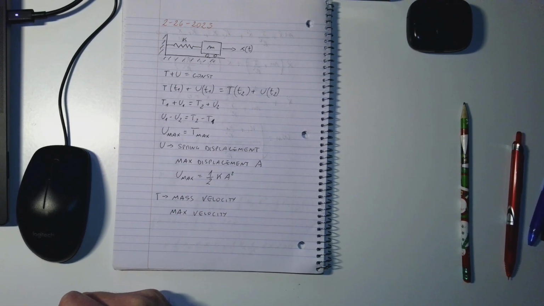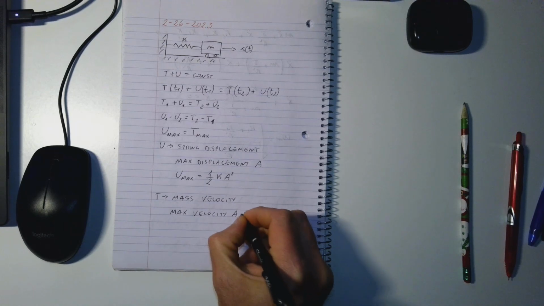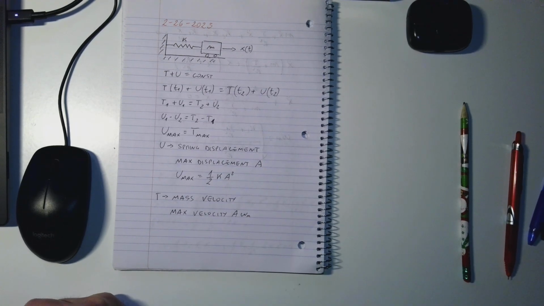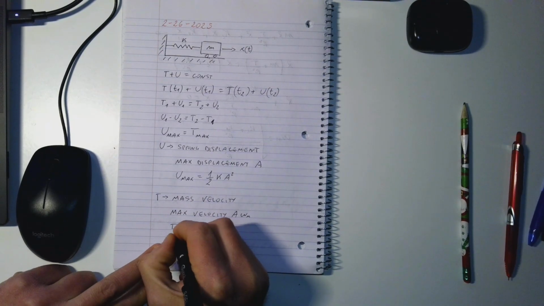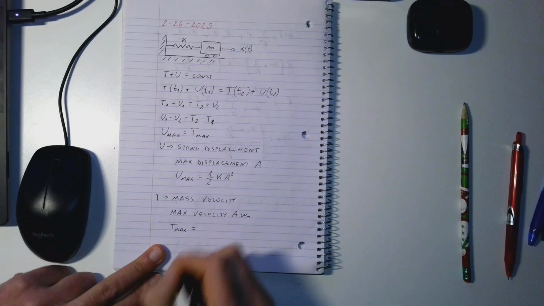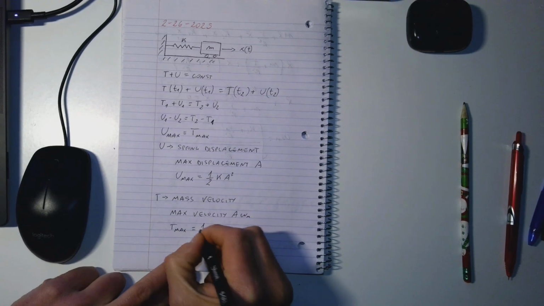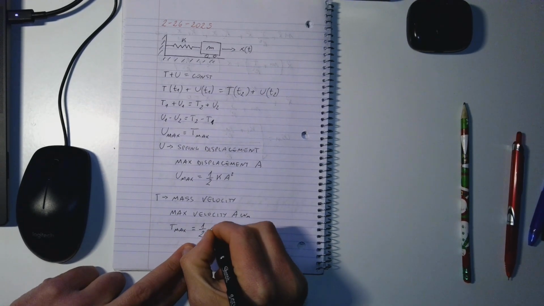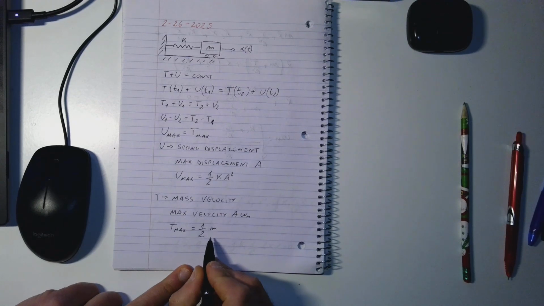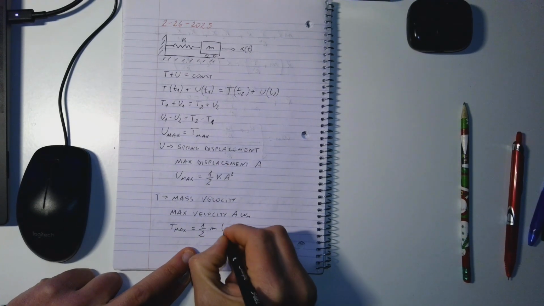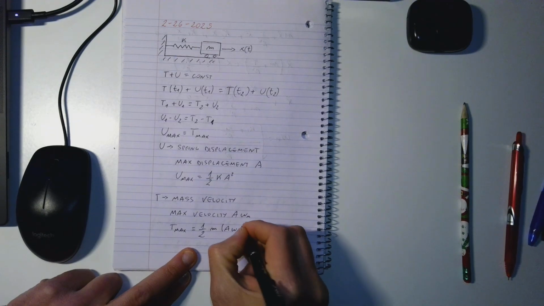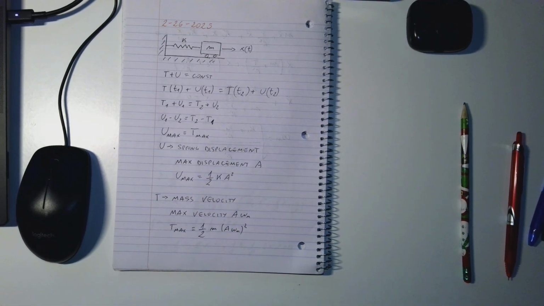And if you recall, that was given by A omega n, which means that the maximum kinetic energy is equal to 1 over 2 m, so the mass of the body, multiplied by this expression here, which is A omega n squared.